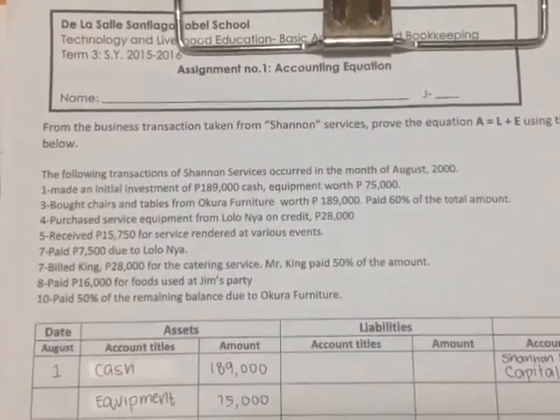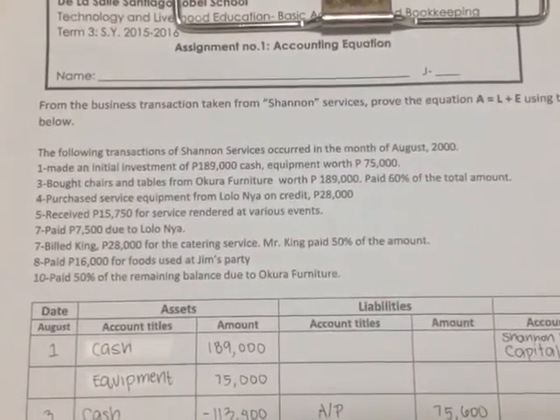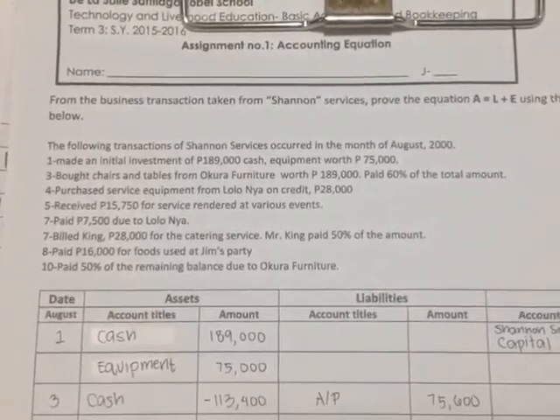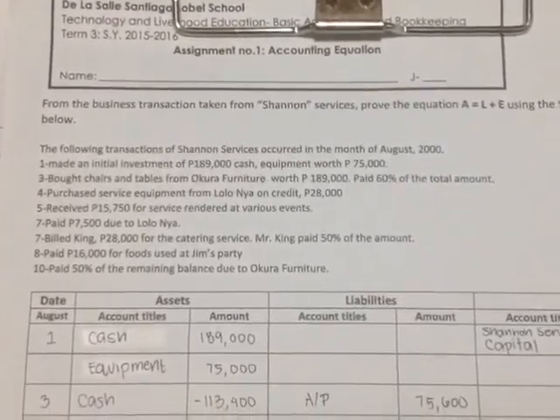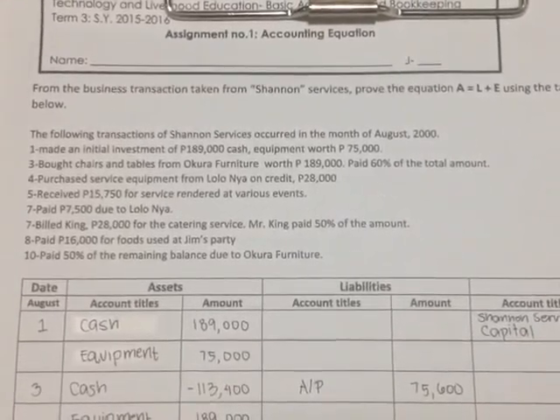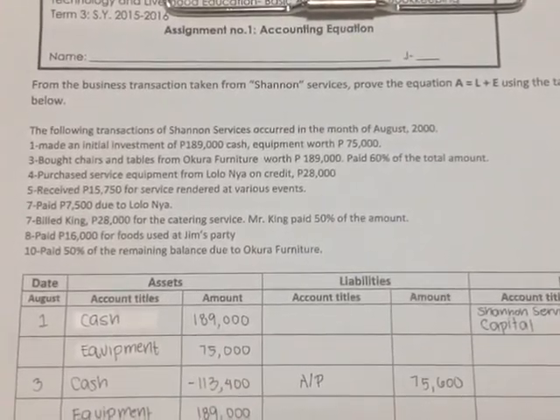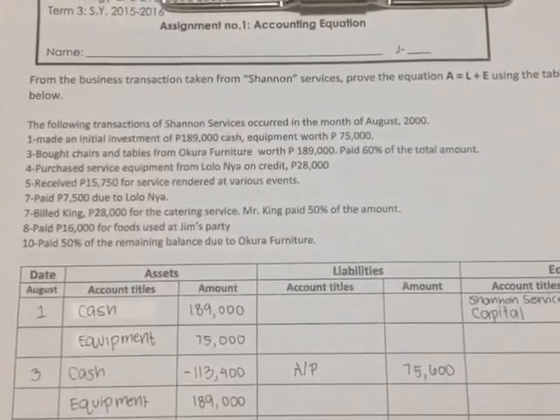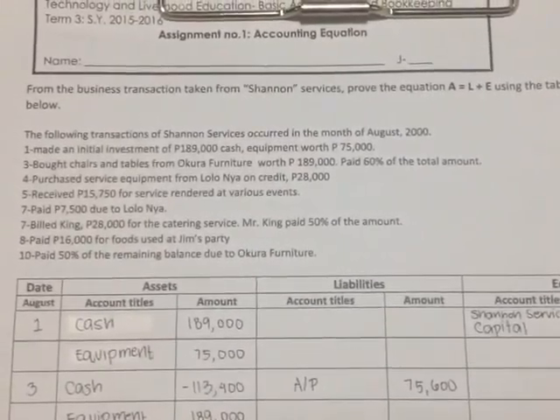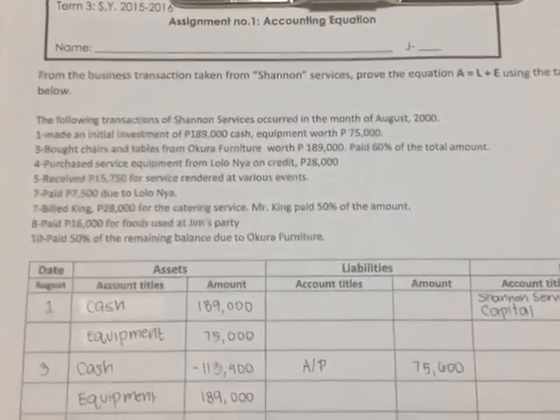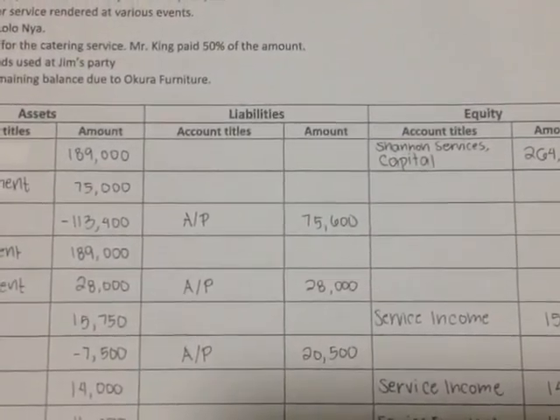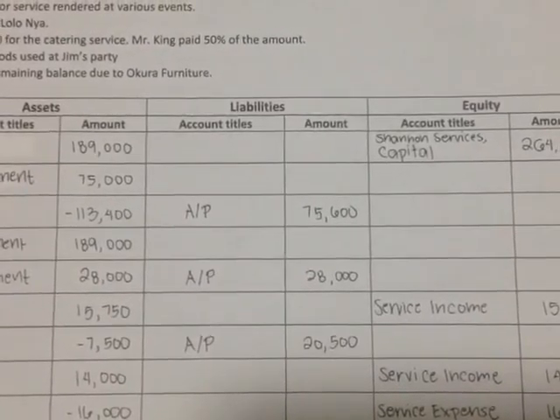Day 10's transaction states that Shannon Services paid 50% of the remaining balance due to Okura Furniture. This is in reference to the transaction made by the company on day 3 which states that they bought chairs and tables from Okura Furniture worth 189,000 pesos, but paid 60% only. So, as day 3 states, accounts payable would be leading up to 75,600.